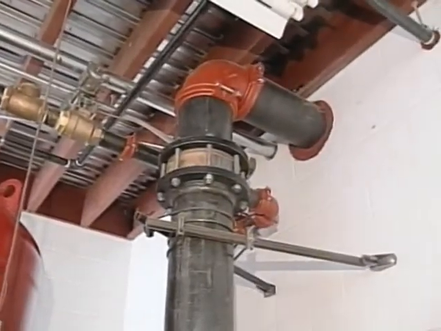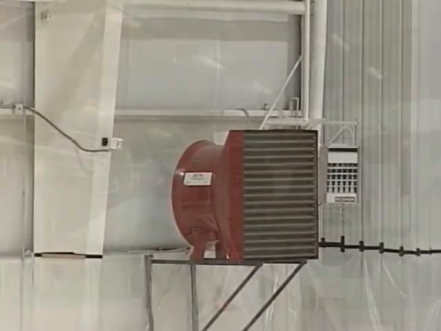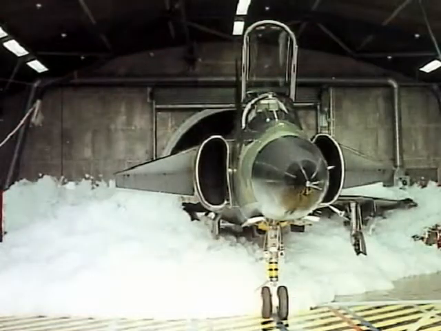Successful tests like these, coupled with lower installation costs, no containment requirements, and the use of inside air, can explain why the United States Air Force recommends high-expansion foam systems for military hangar protection.